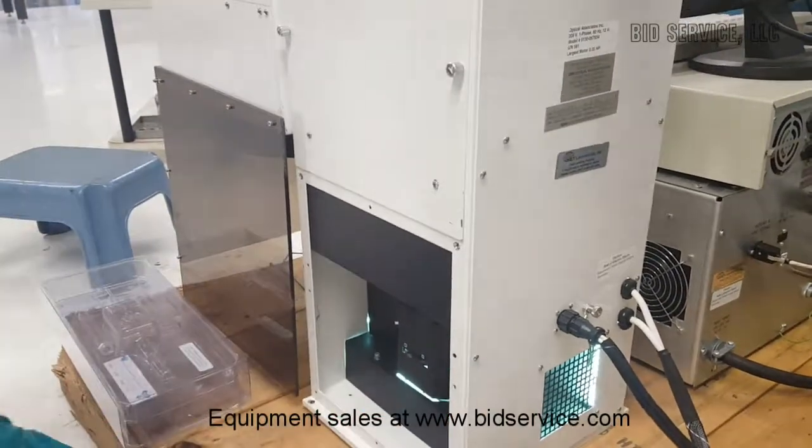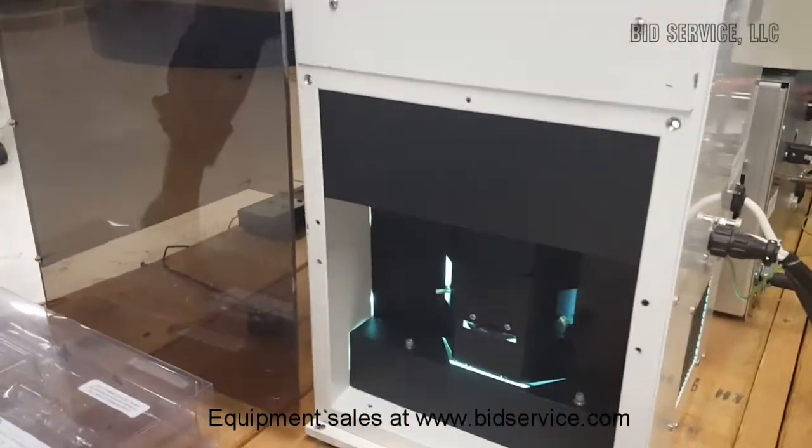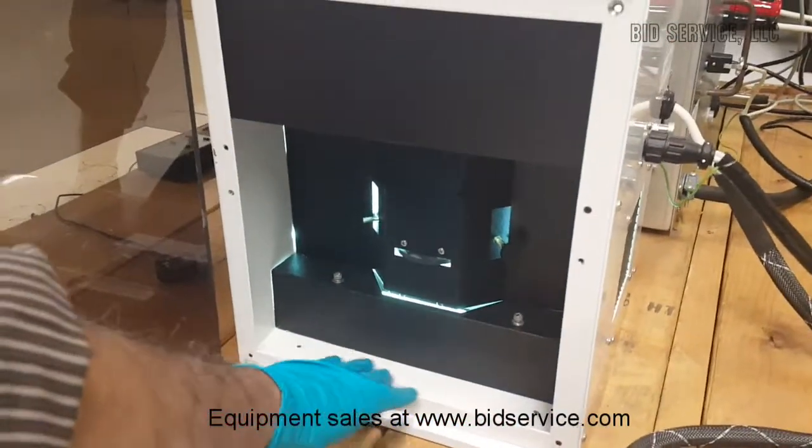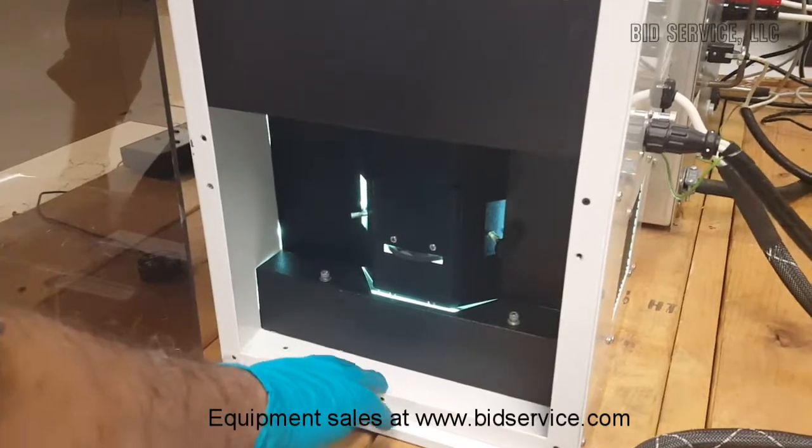Anytime a lamp is replaced, use protective goggles for UV radiation, yellow goggles.